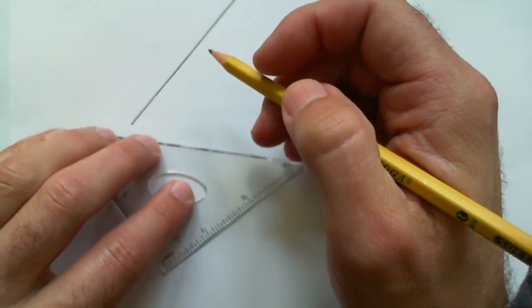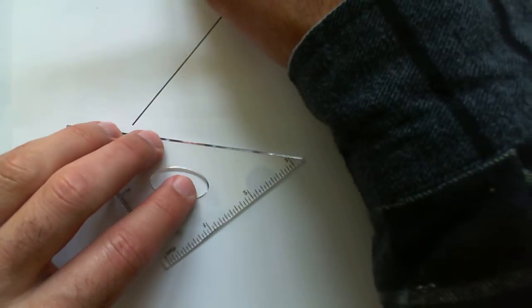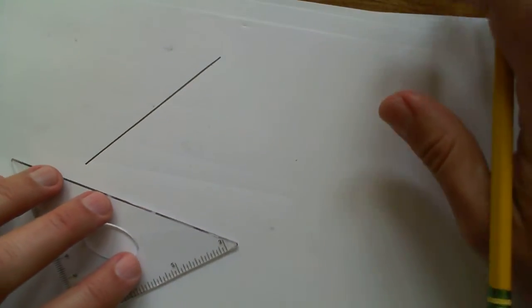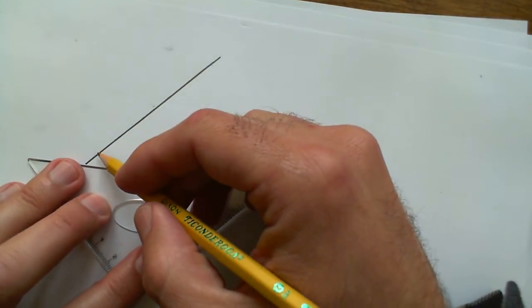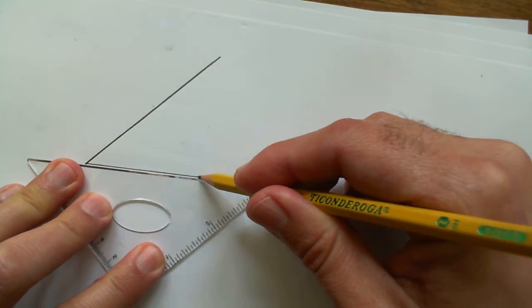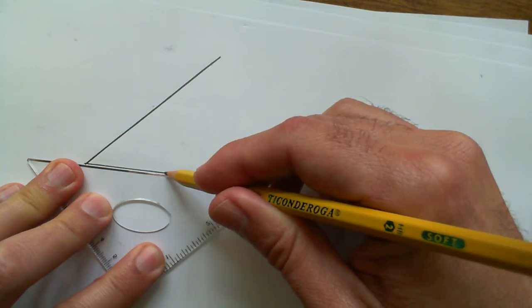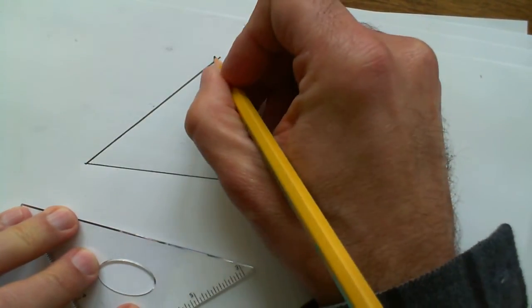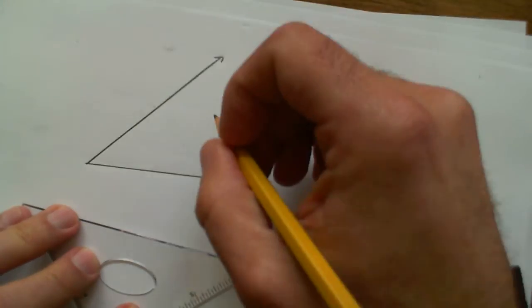Okay? I'm going to make an angle, make any angle. I try to get it so you can see it. Any size angle. By the way, the term bisector, I don't know if I explained to you, to bisect something means to cut it in half.